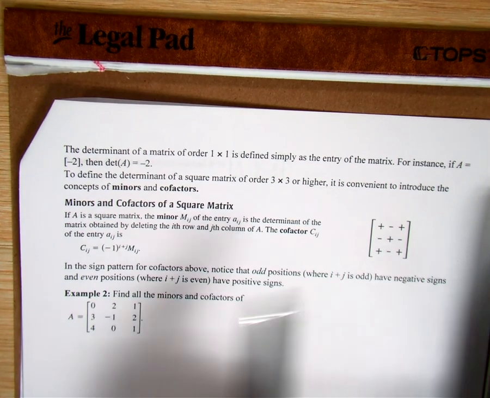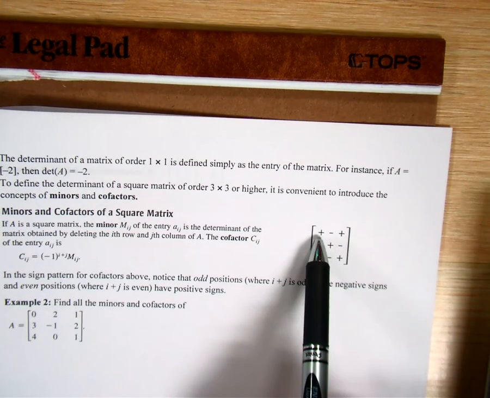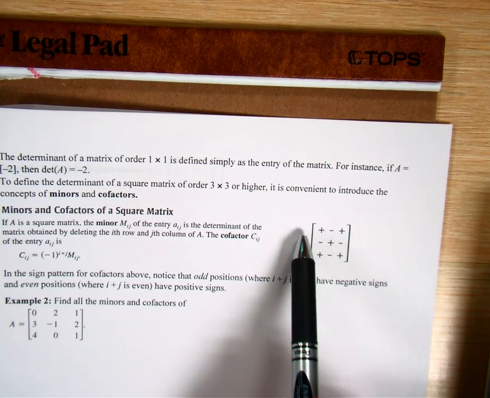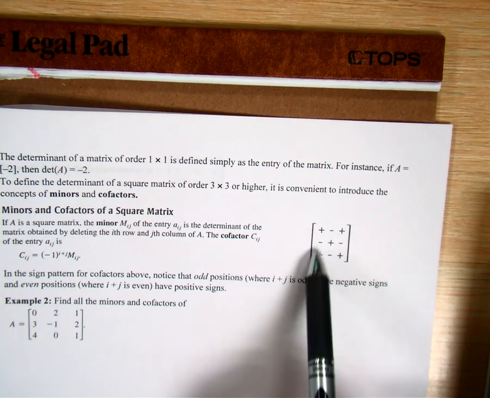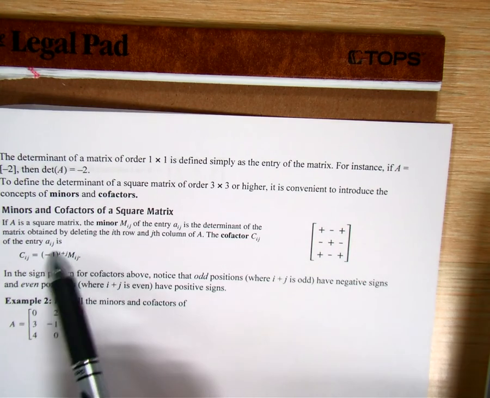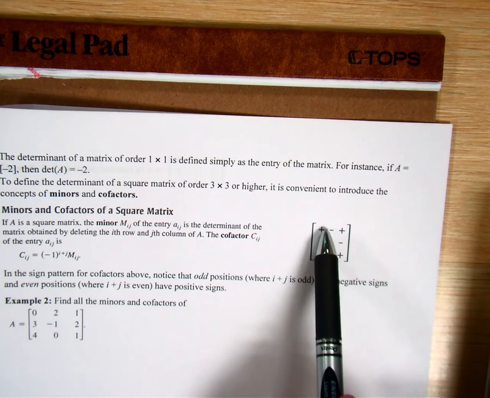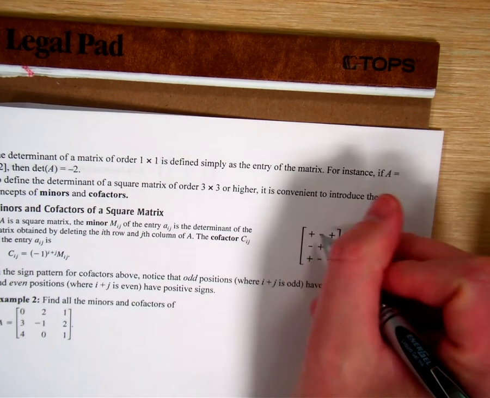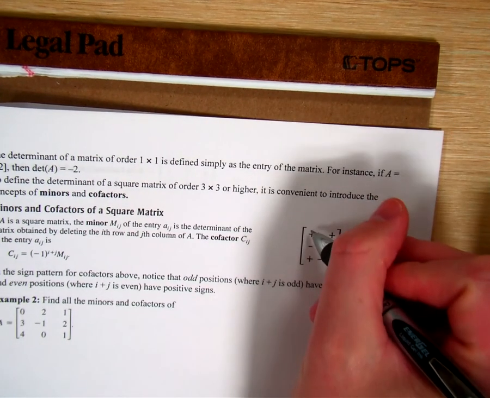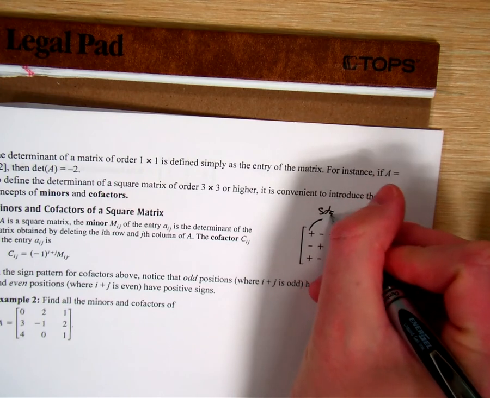Okay, so they have the pattern over here for 3 by 3. For this term, the first row, first column, 1 plus 1 is 2. Negative 1 to the second power is positive 1, so the sign would not change. Plus doesn't necessarily mean that it's positive; plus just means that it stays the same.